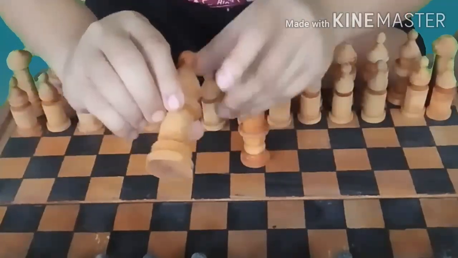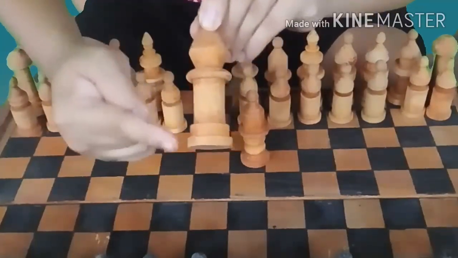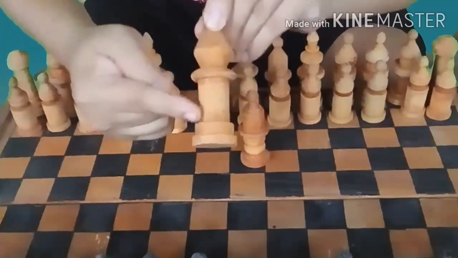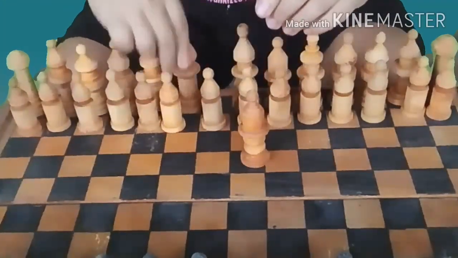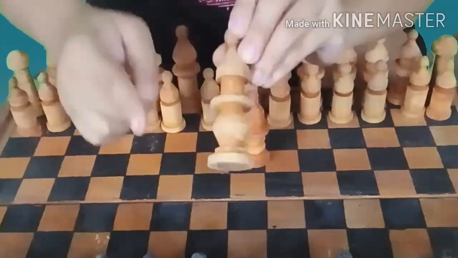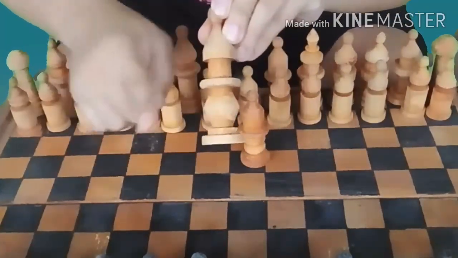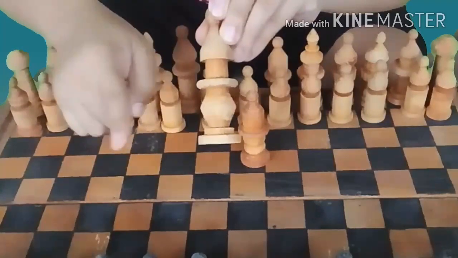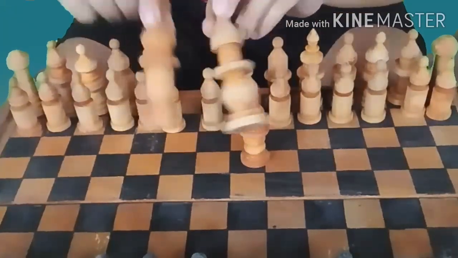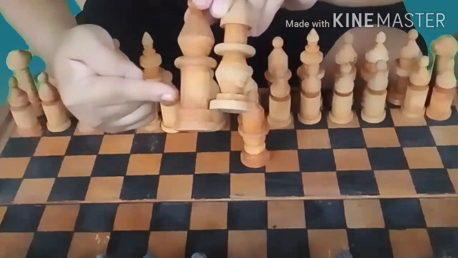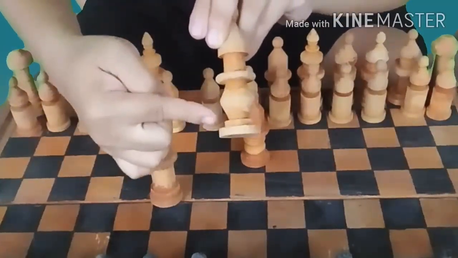The president's design is straight, and that is the symbol of the president. The vice president's design is a little bit triangle, not straight.